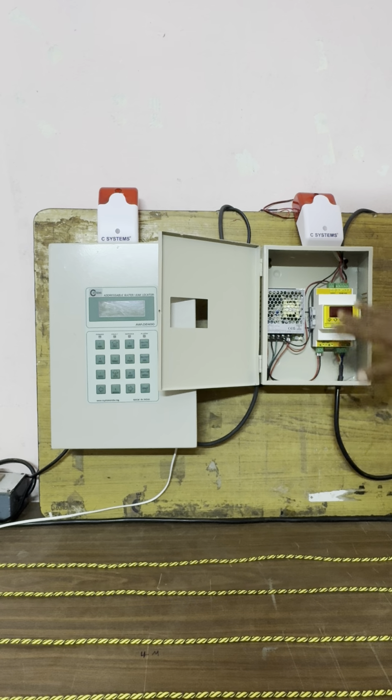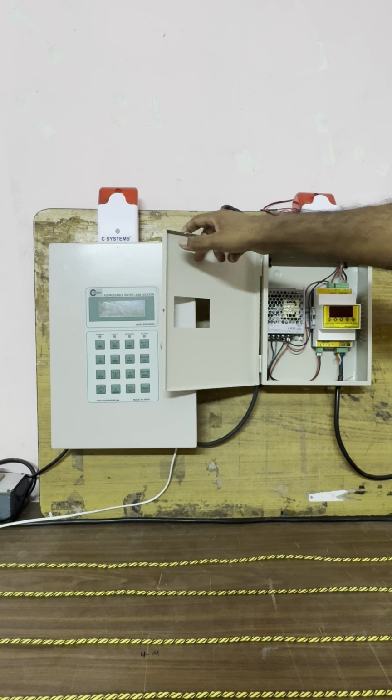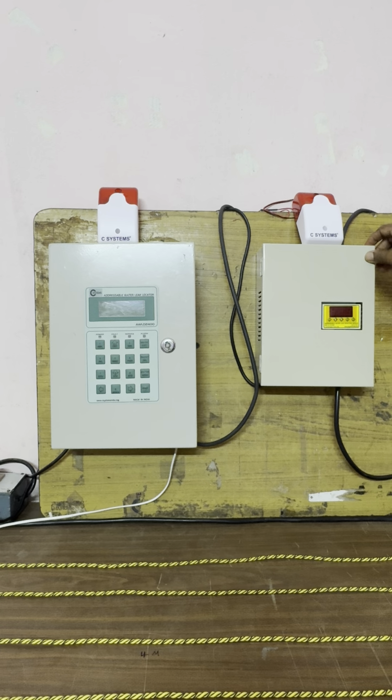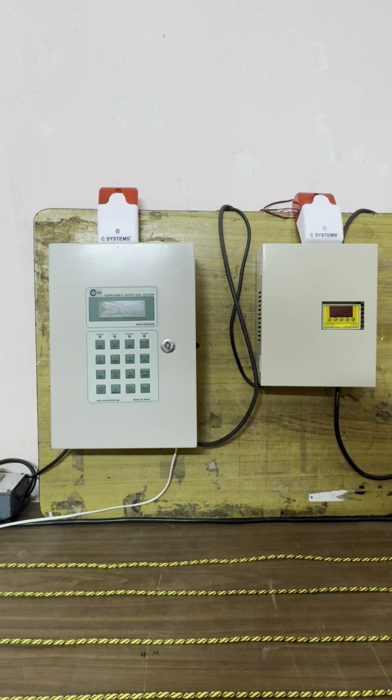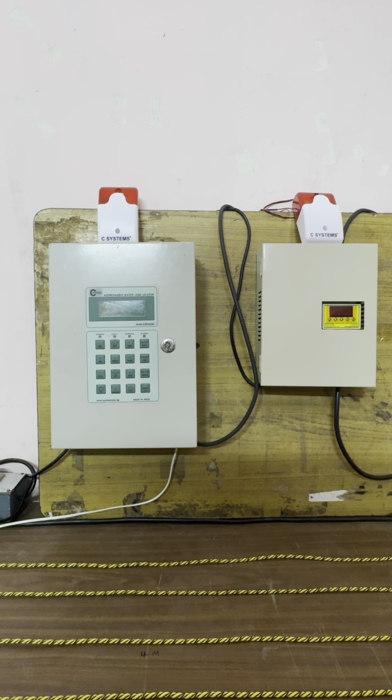Whenever there is an alarm, the module detects the water leak and locates the location of the leak. It also triggers the hooter locally and in the main panel. Next comes the sensor cable.